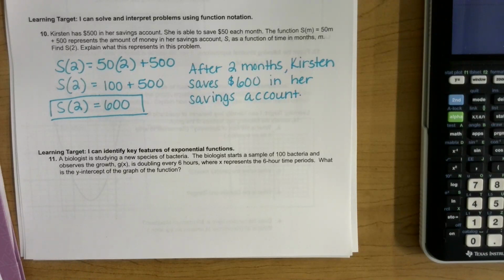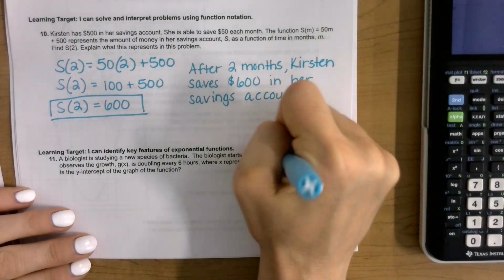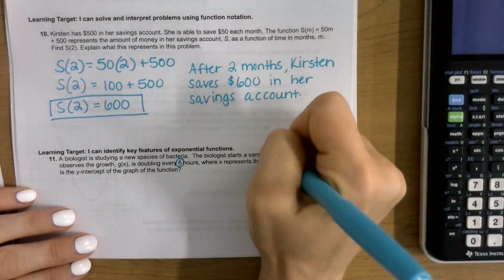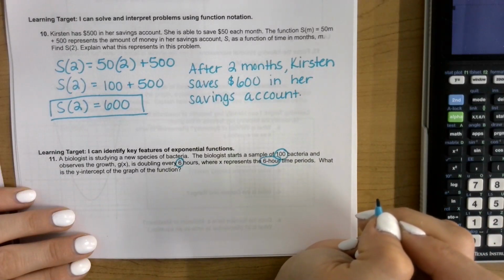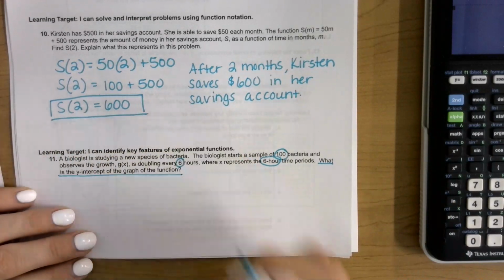Also, something that I've been meaning to model is mark the text. Use the cubes that I've been talking about in class and that we've been doing. So like circle key numbers, 100, 6 hours, another 6-hour time period. And then underline the question, what is the y-intercept of the graph of the function? Box math action words, or just important things.